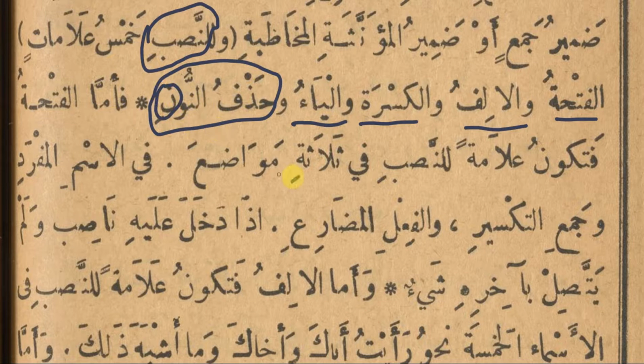فأما الفتحة فتكون علامة للنصب في 3 مواضع. We learned that the fatha, this here, will be a mark for the state of nasb in 3 places: في الاسم المفرد, the singular noun; في جمع التكسير, the broken plural; and the present tense, إذا دخل عليه ناصب.